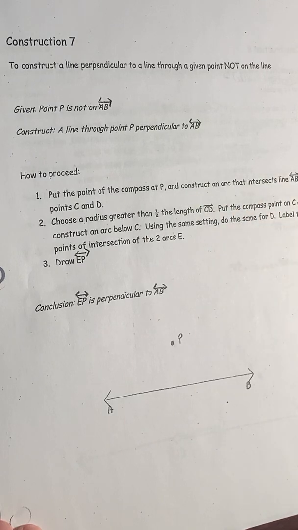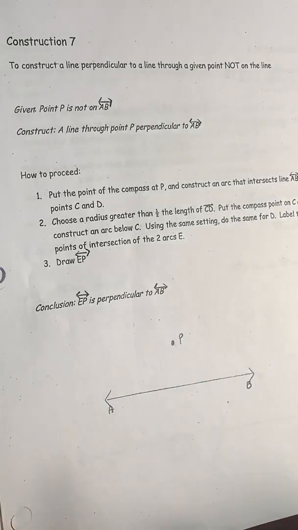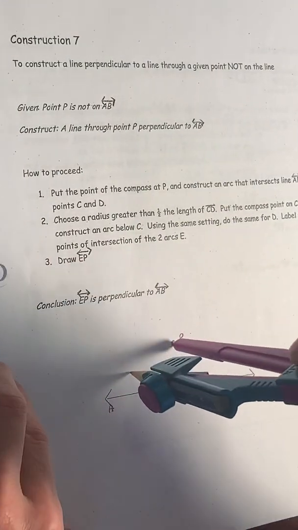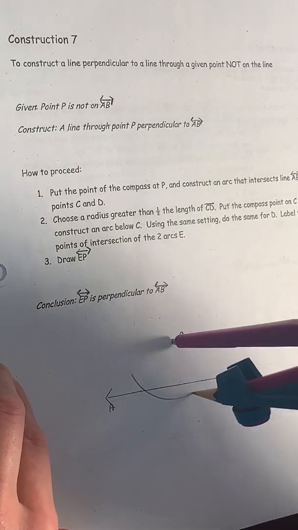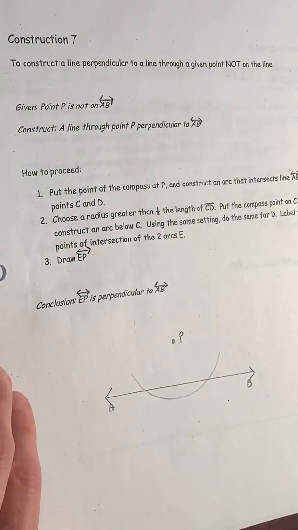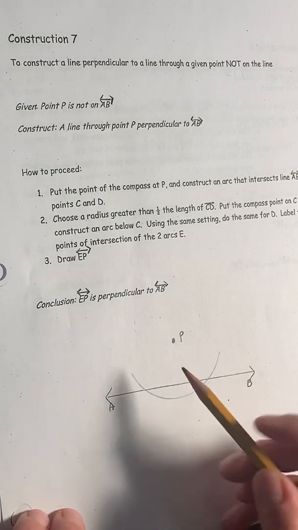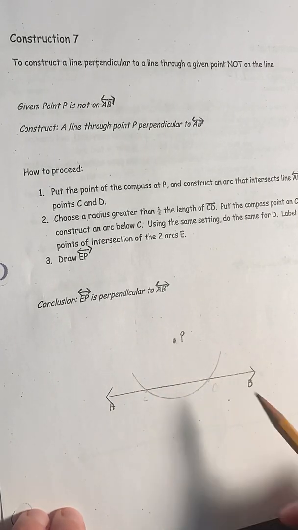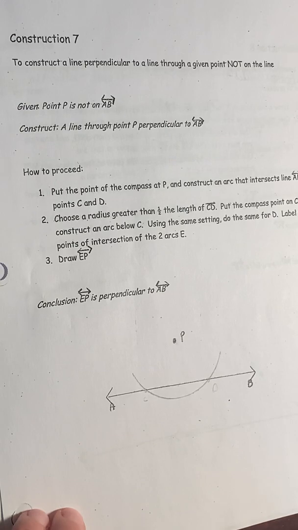Step 1, we're going to put the compass point at P. We're going to construct an arc that intersects line AB at points C and D, just like we did the first time. Compass point at P. Create an arc that intersects that line twice. Now we're going to call this C, we're going to call this D. We're finished with step 1.